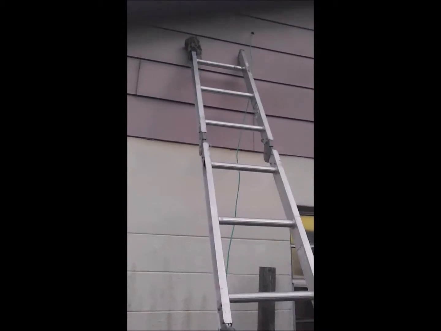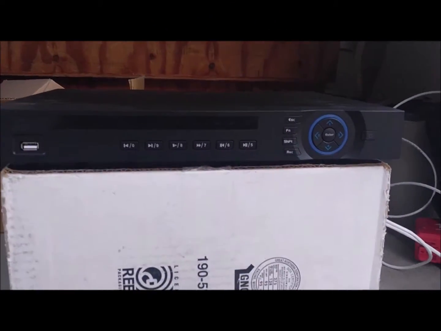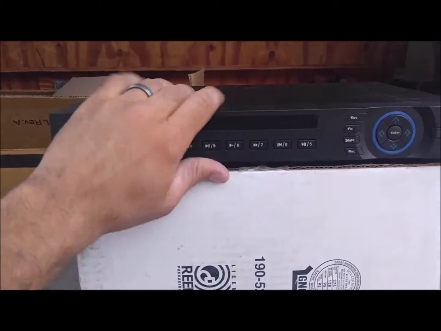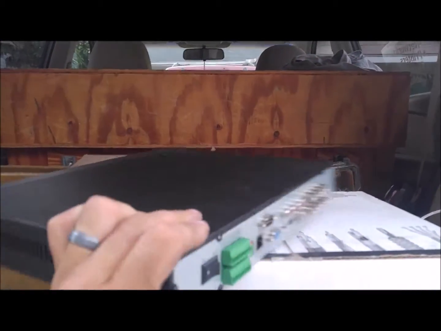We've got the ladder already set up. You've already seen that we routed our cable inside, and I'll show you what it looks like inside after this. What we have here is a Tribrid DVR. Now this DVR will do 3 styles of cameras.